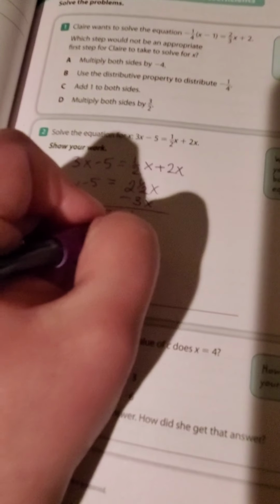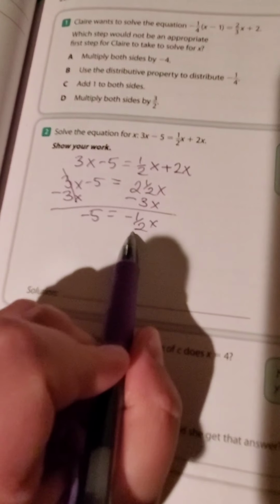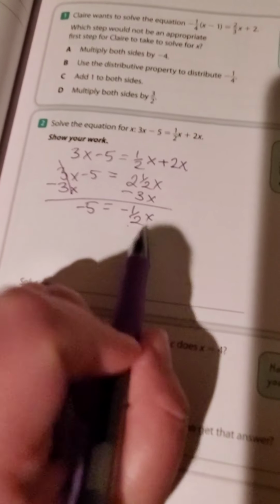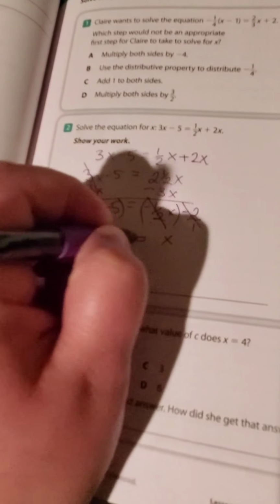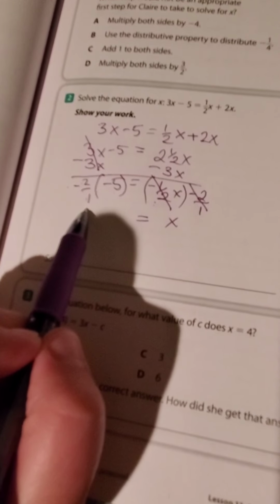And then, in order to get rid of this 1/2, I could divide by 1/2, or I can multiply by the inverse of this. And I'm going to multiply by -2/1. This -2/1 cancels out that 1/2. And I'm left with x equals -2/1 times -5.